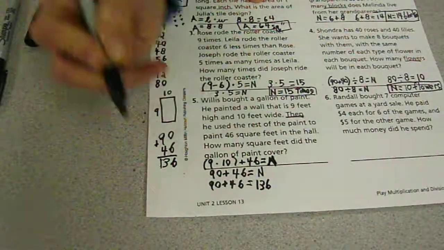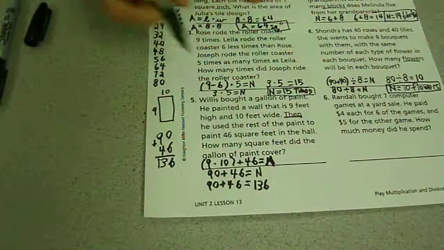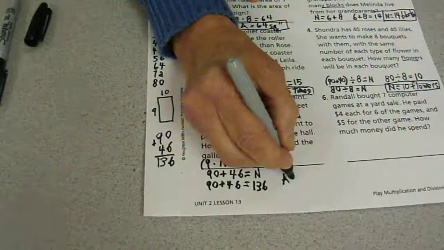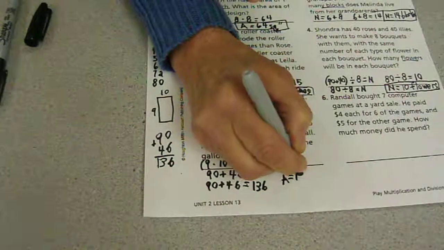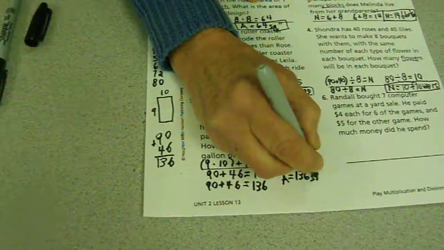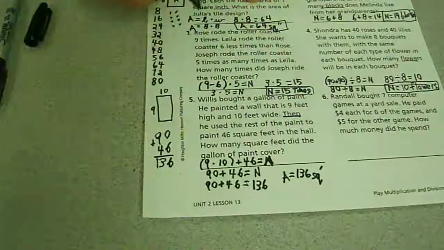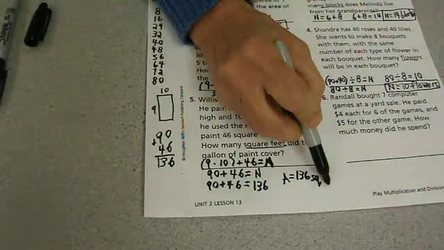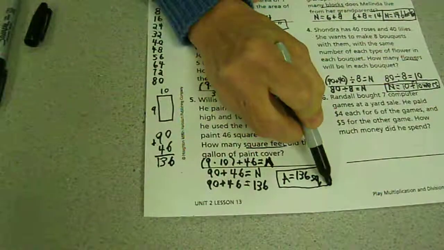There I made a mistake. So I'm looking for area. So I changed my n to an A. So area equals 136 square feet. And that's what, how many square feet? And I box my answer.